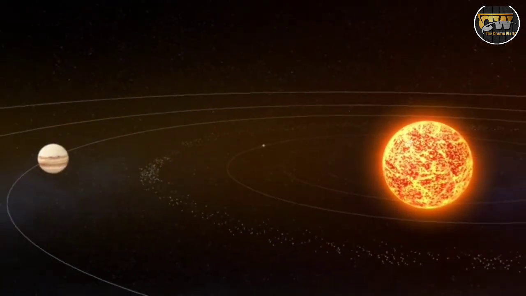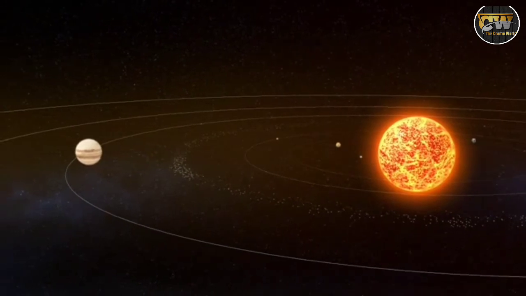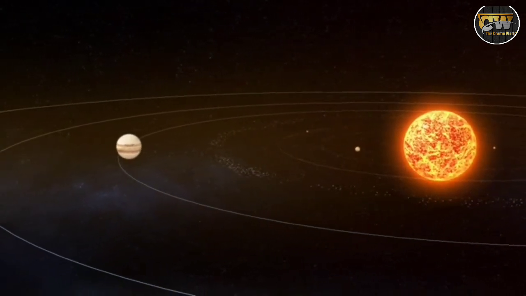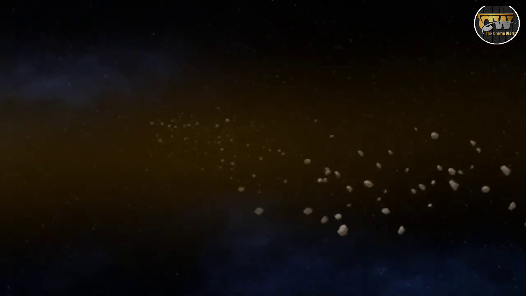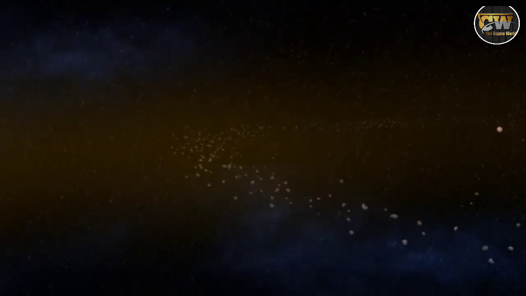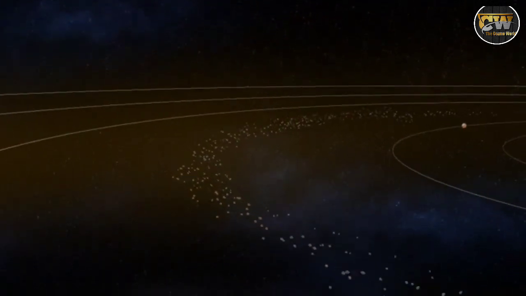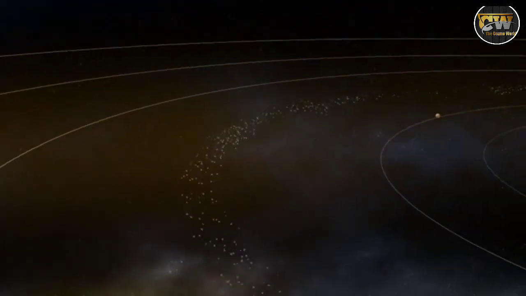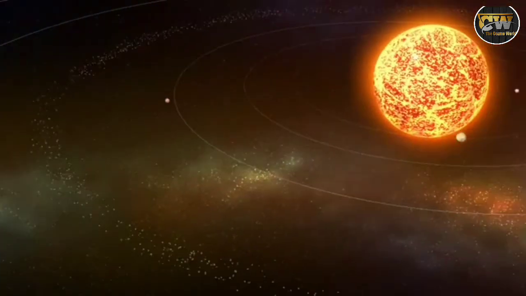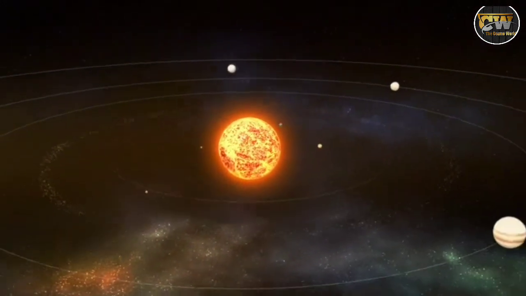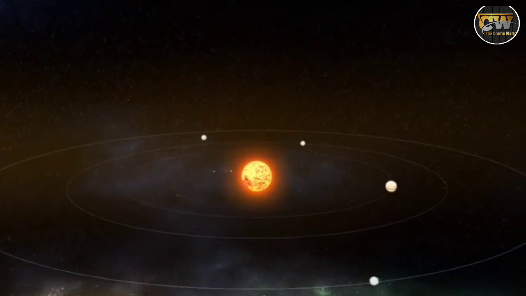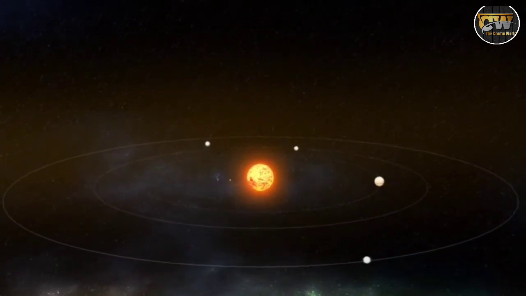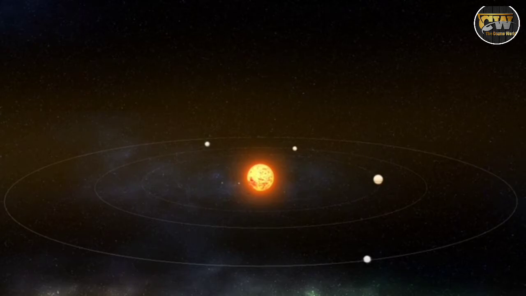These materials were never incorporated into a planet because of their proximity to Jupiter's strong gravity. These are called asteroids. Some of them can be very large, while others are as small as a grain of sand. Asteroids are leftover materials from the formation of the solar system. By dating asteroids falling on Earth, we know that the planets were born 4.5 billion years ago.